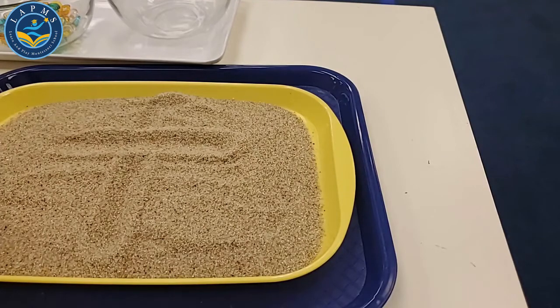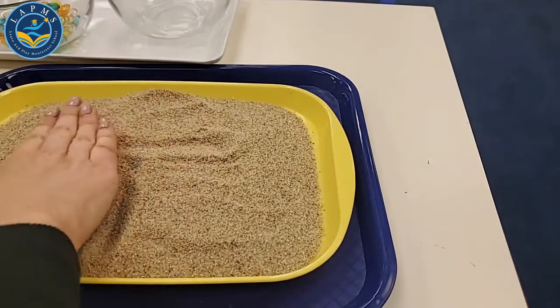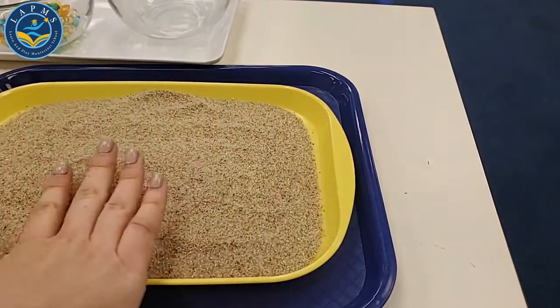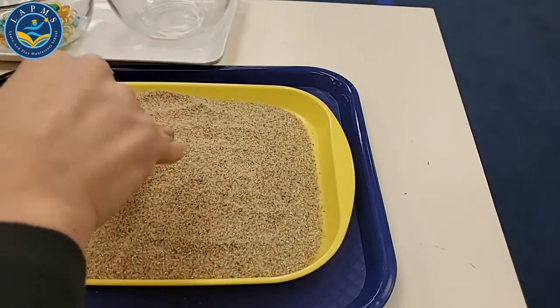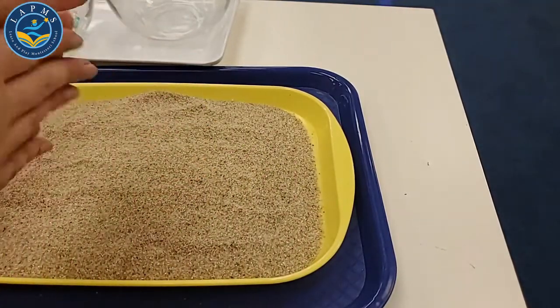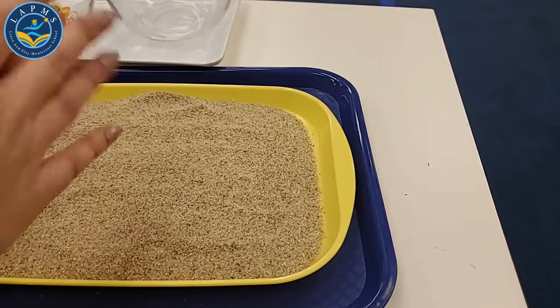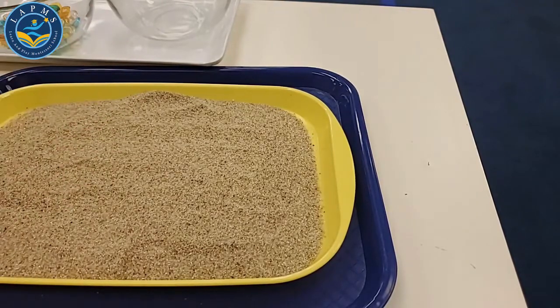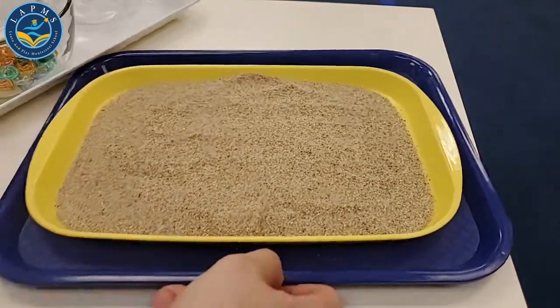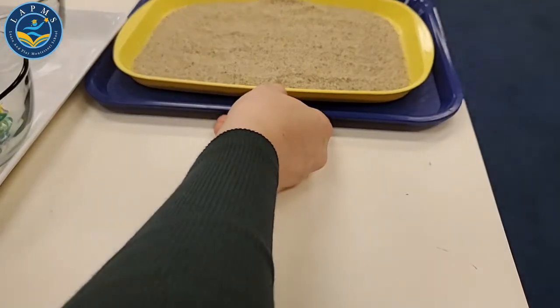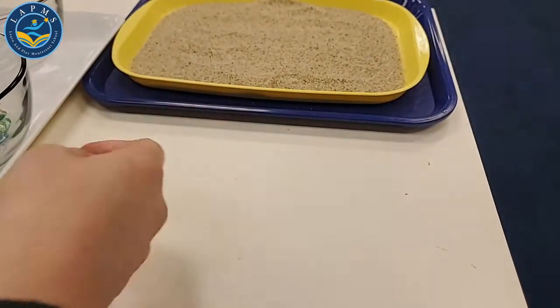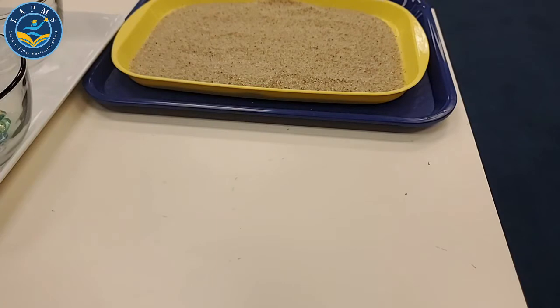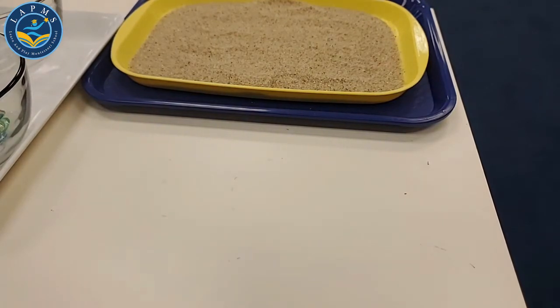Do you think we could make letters with something else? What about with these beads up here? I'm going to shake the sand off of me and try to make some letters with these beads. Let's see if I can make some of these letters on the table. Now I want to make a letter O.